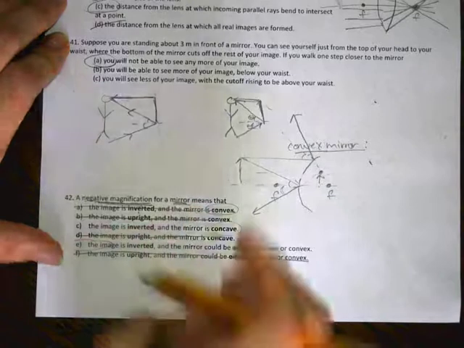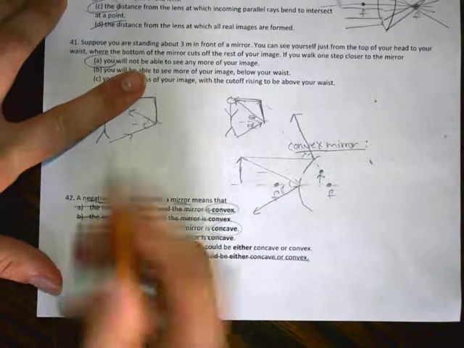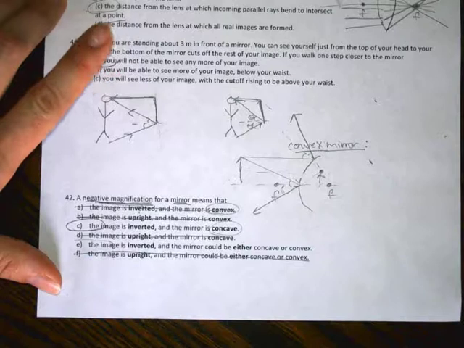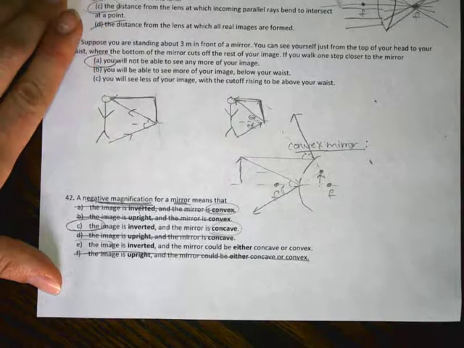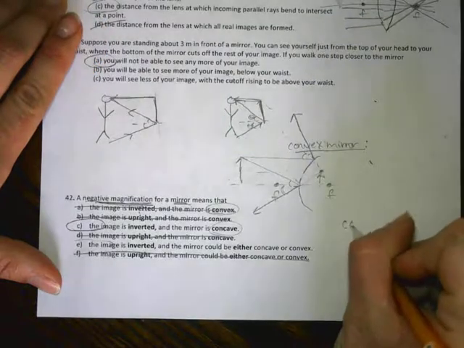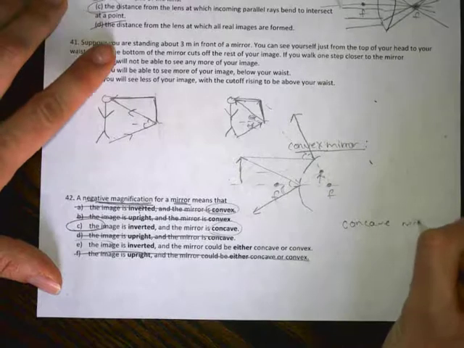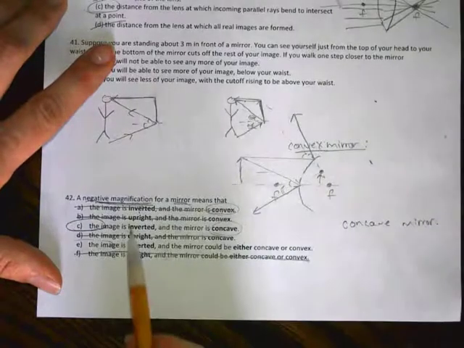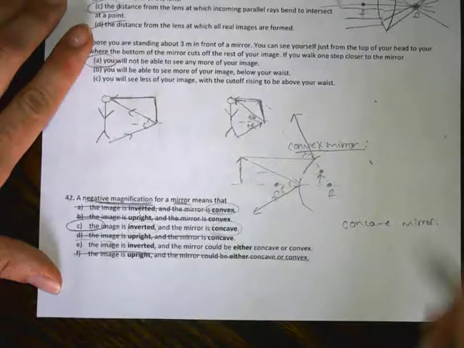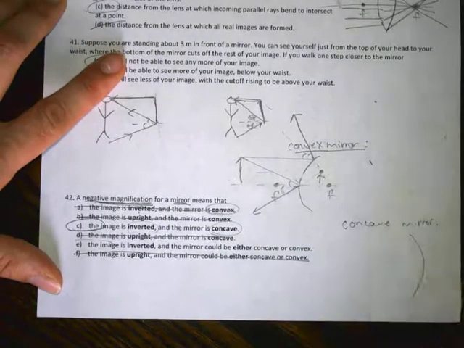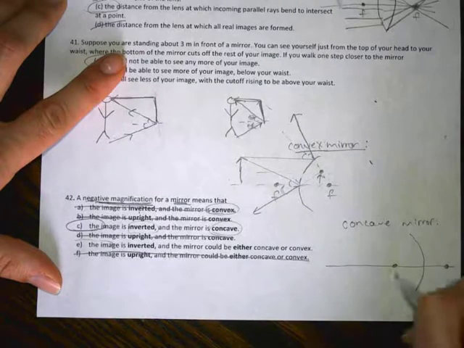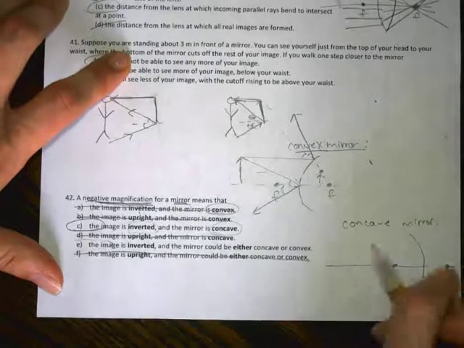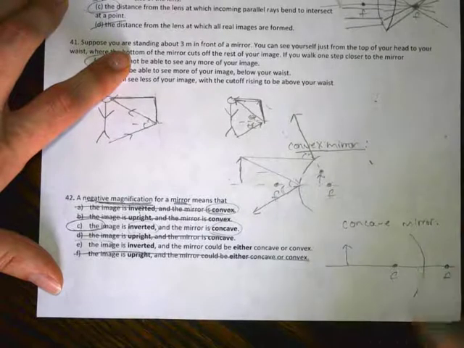So that one is wrong, which means that we're only left with C. But let's check C just to make sure that works. So a concave mirror looks like that. If we're going to have the inverted images for single mirrors and lenses, they are always real. So we know that we expect the object to be outside of the focal point because you only ever get real images for objects that are outside of the focal point.